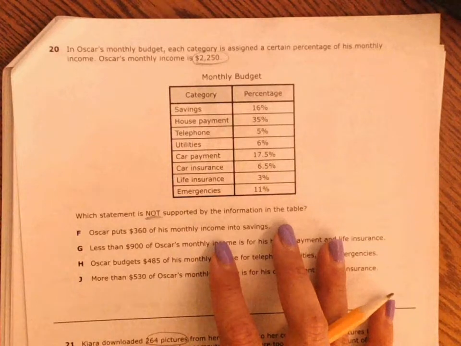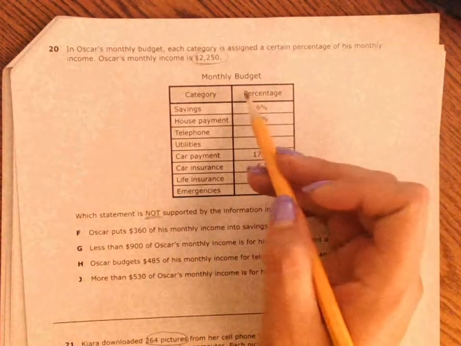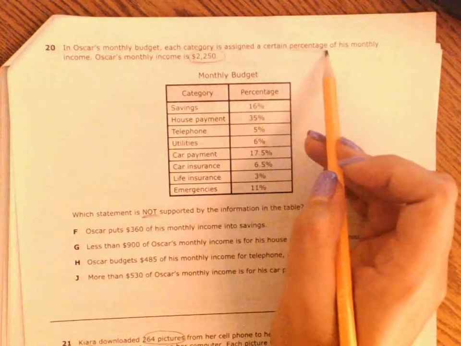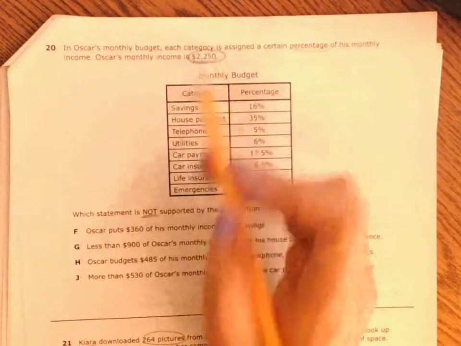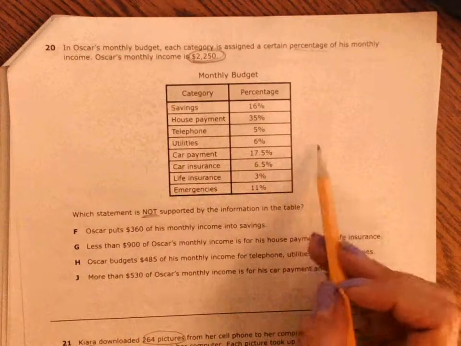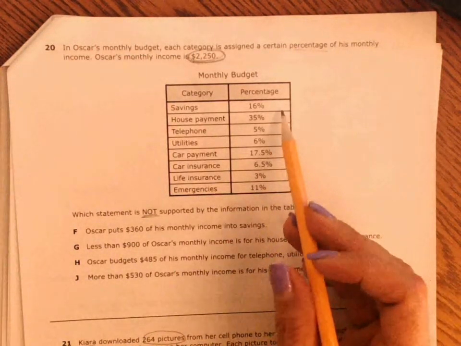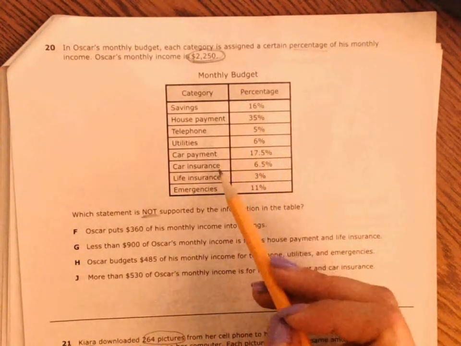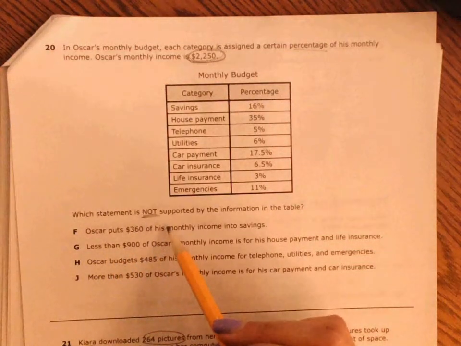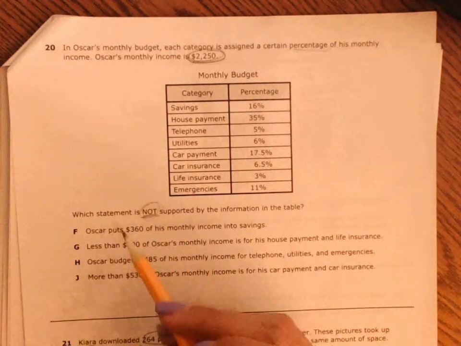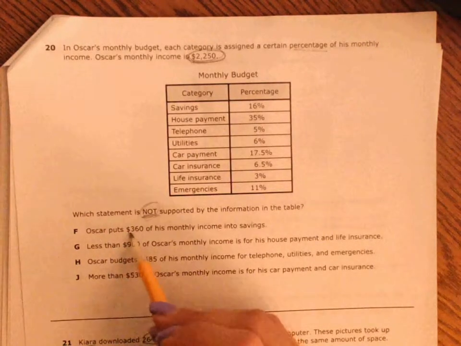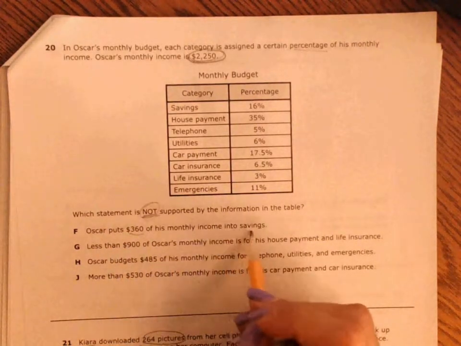Number 20 says, in Oscar's monthly budget, each category is assigned a certain percentage of his monthly income. Oscar's monthly income is $2,250, and it has all these percentages on what he is spending. It says which is not supported by the information, so that's important. It's capitalized, it may not be bolded. F says Oscar puts $360 of his monthly income into savings.